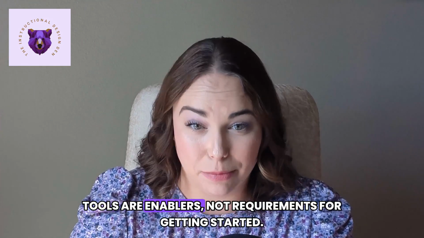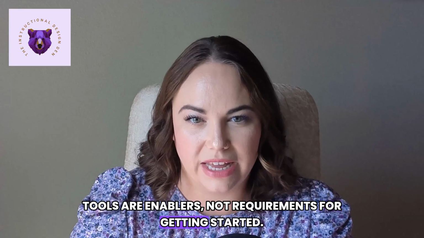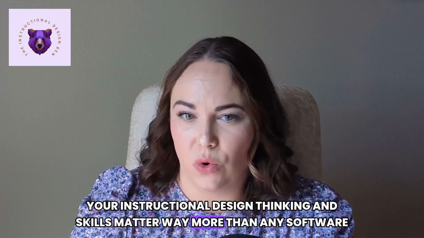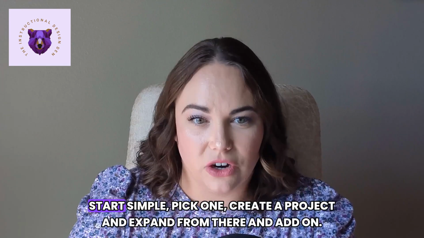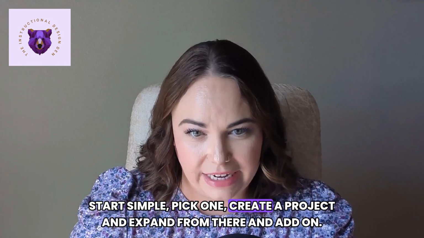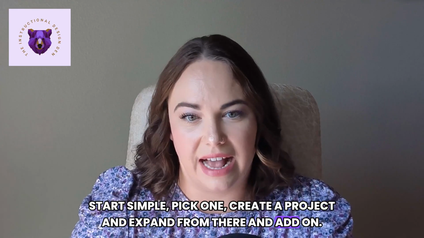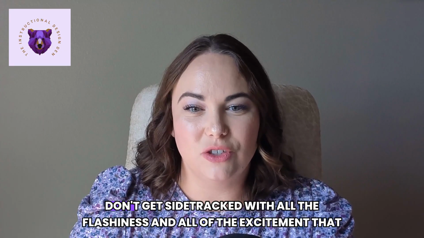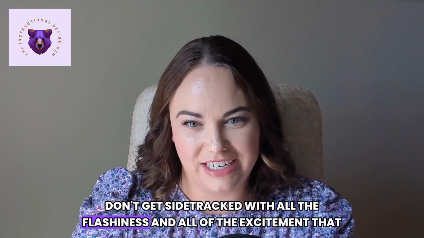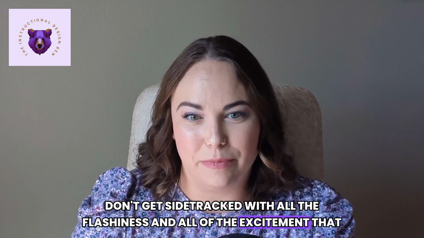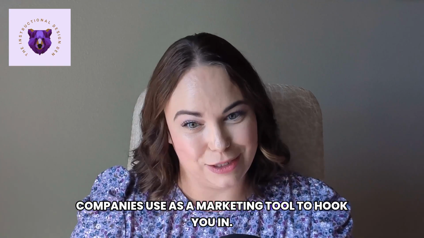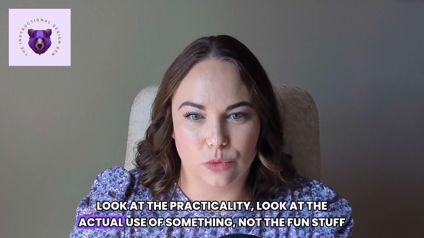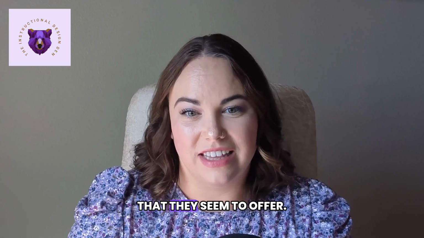Tools are enablers, not requirements for getting started. Your instructional design thinking and skills matter way more than any software mastery. Start simple, pick one, create a project, and expand from there and add on. The best tool is going to be the one that you'll actually use. Don't get sidetracked with all the flashiness and all of the excitement that companies use as a marketing tool to hook you in. Look at the practicality, look at the actual use of something, not the fun stuff that they seem to offer.